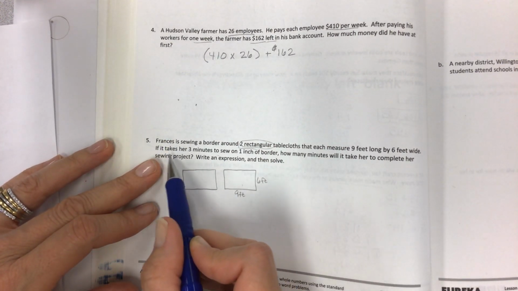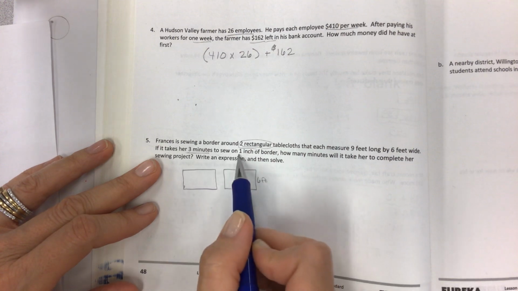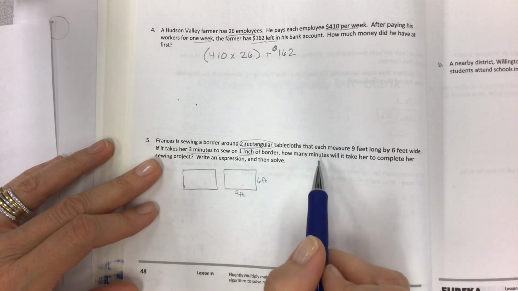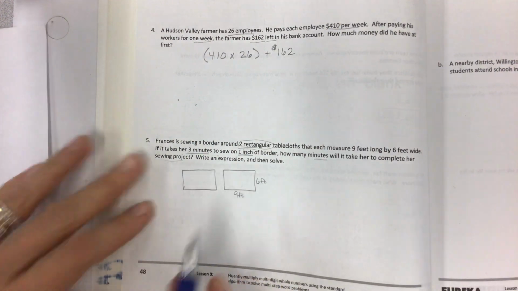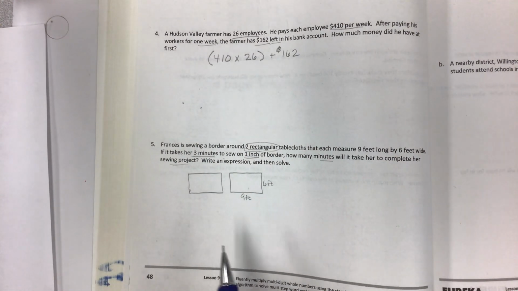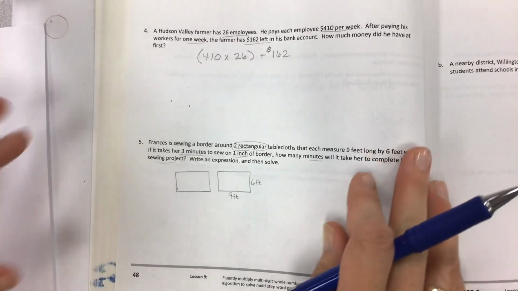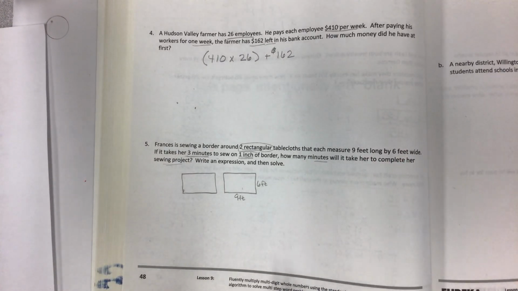Here's where it starts to get crazy. If it takes her 3 minutes to sew on 1 inch of border, how many minutes will it take her to complete her sewing project? Now, when I was a 5th grader, I would have just said, okay, next problem, and I would have moved on and said, I'm just going to get that wrong.